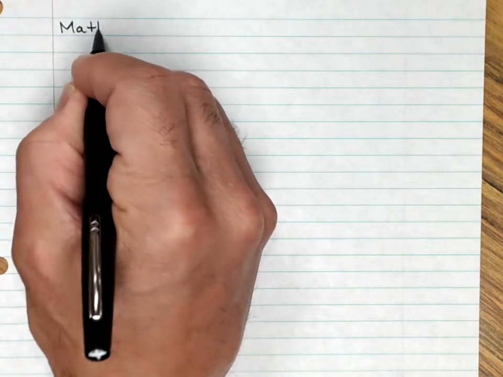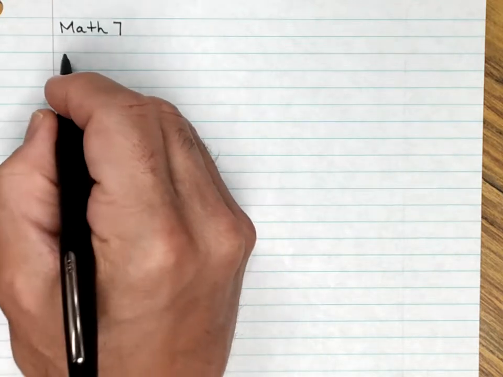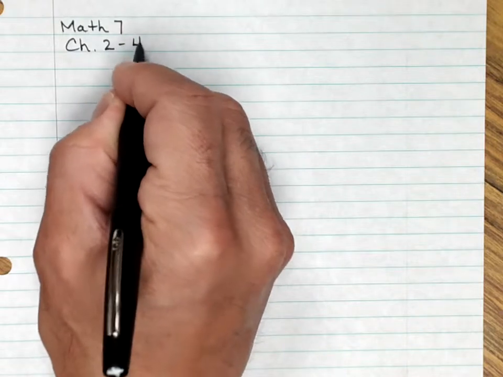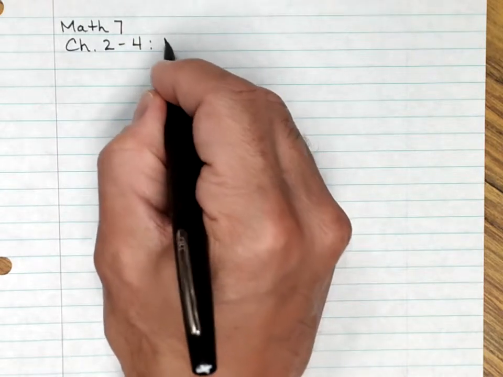This is for Math 7, Pre-Algebra. This is Chapter 2, Section 4, Multiplying Rationals.